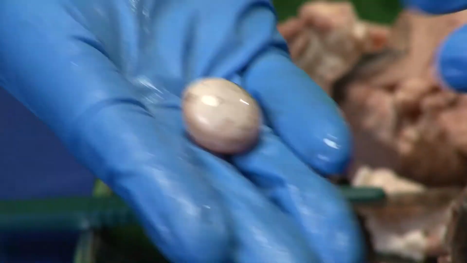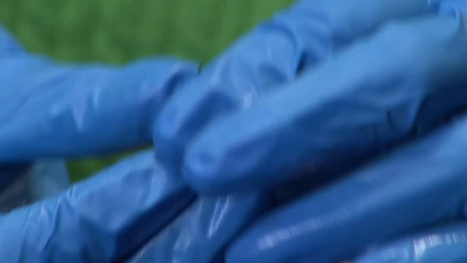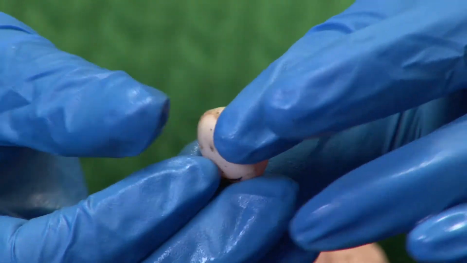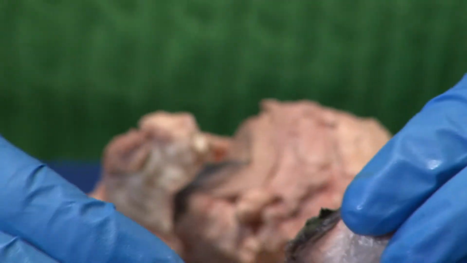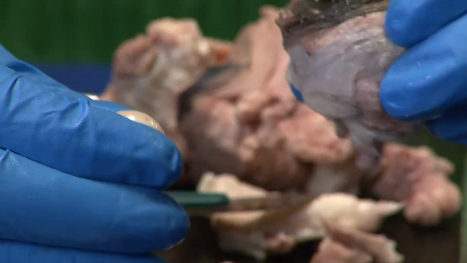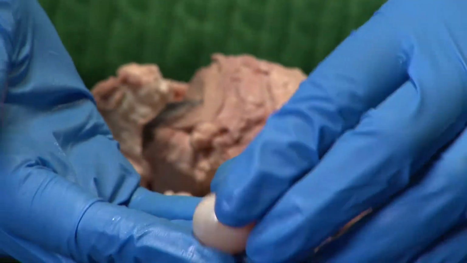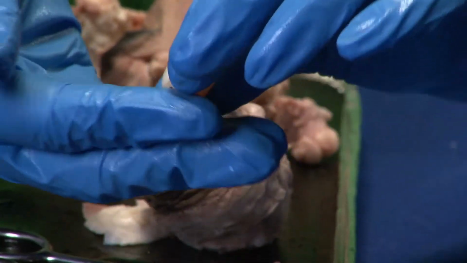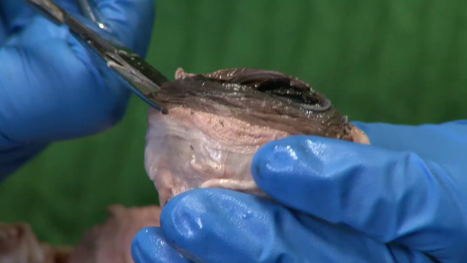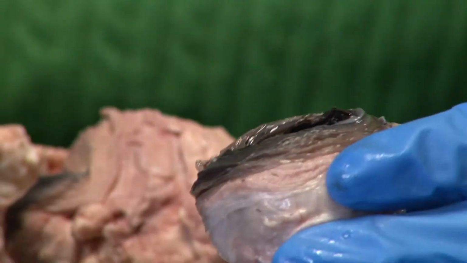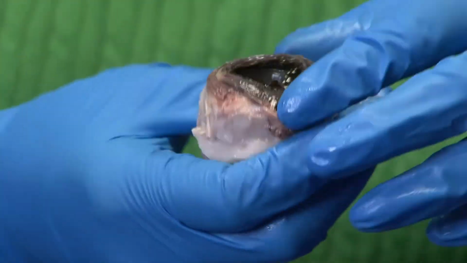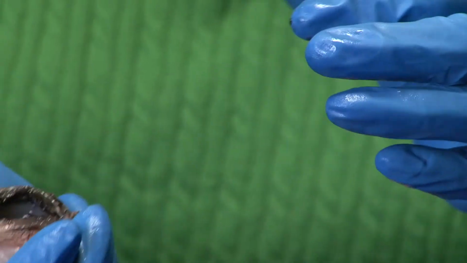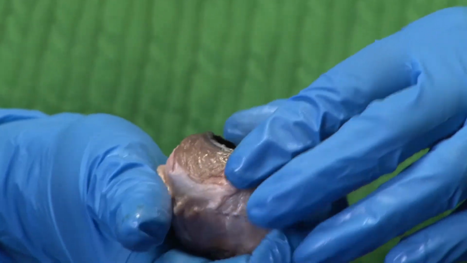Now, usually, once again, our lenses are transparent and clear, but because of the preservatives that are used to prevent the eye from rotting, the lens is now cloudy. I'm actually gonna take out the vitreous humor. So the vitreous humor sits below the lens, and the vitreous humor helps maintain the eyeball shape.